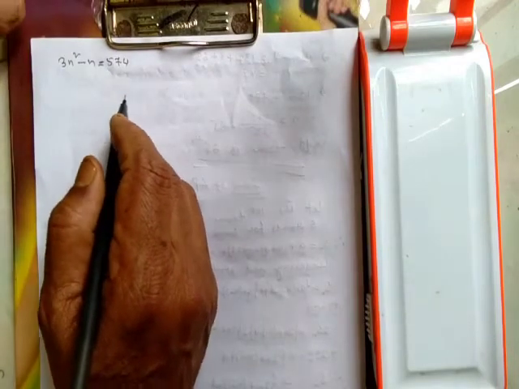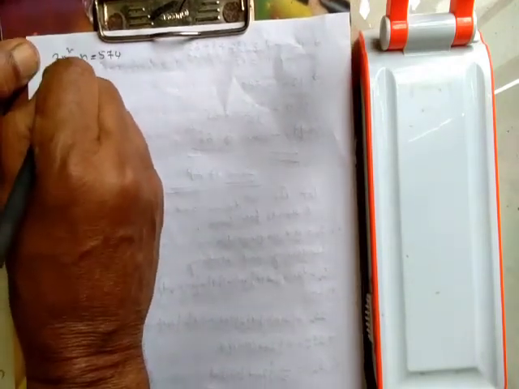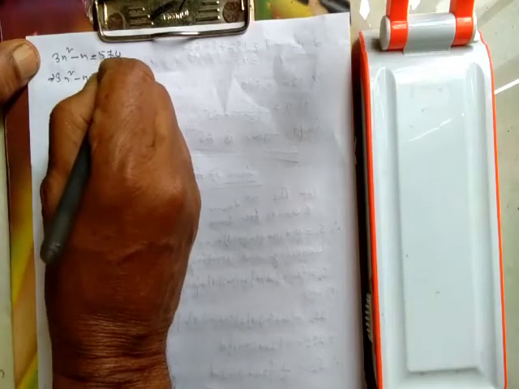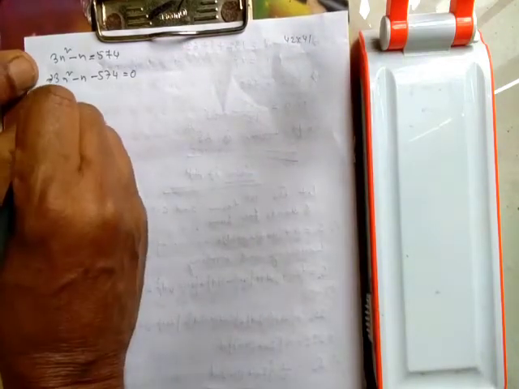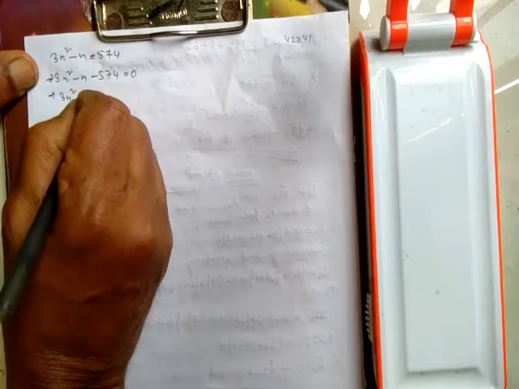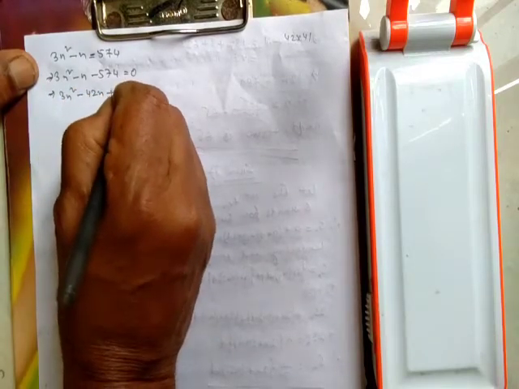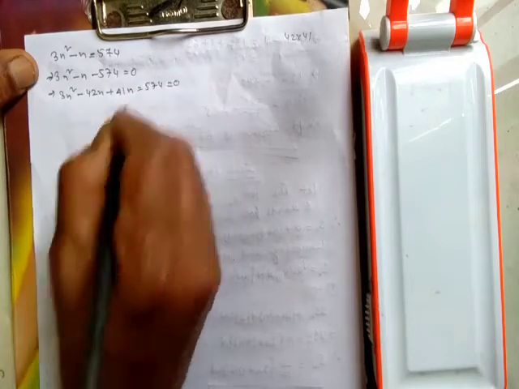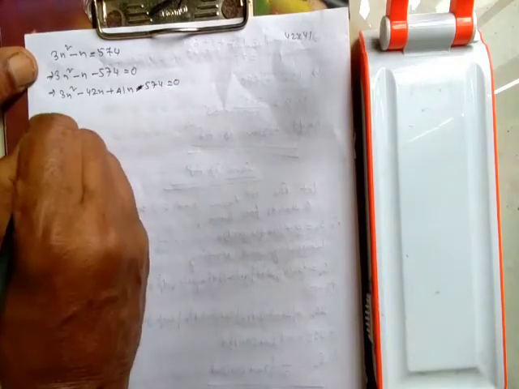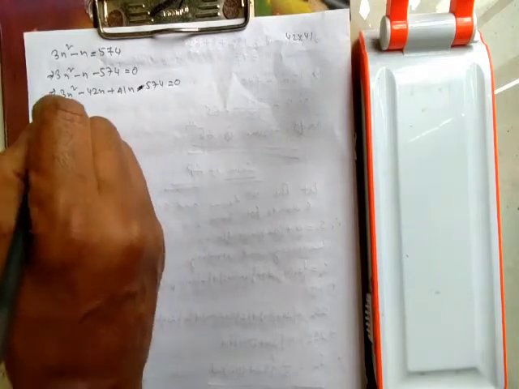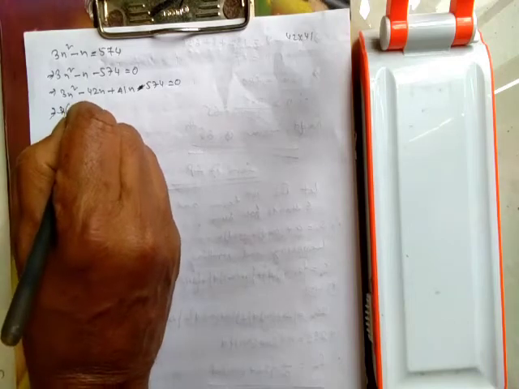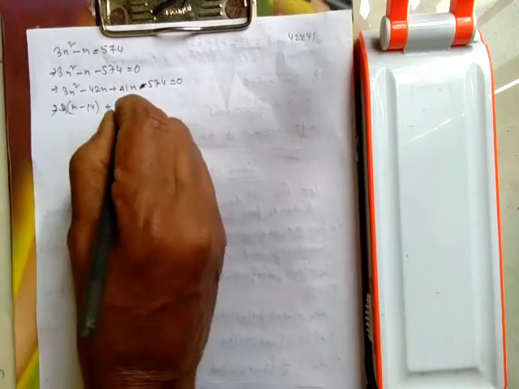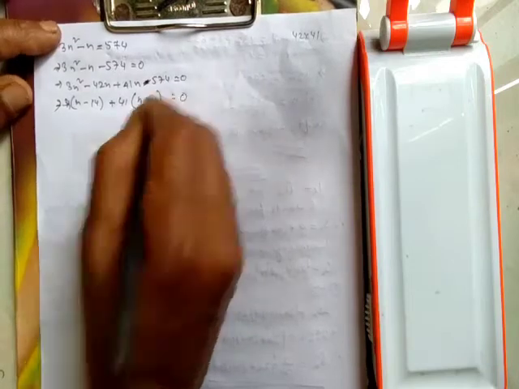Now this is the quadratic equation I got. This implies 3n square minus n minus 574 is equal to 0. I got 42 into 41. This implies 3n square minus 42n plus 41n minus 574 is equal to 0. 3n I can take out common: 3n into (n minus 14) plus 41 into (n minus 14).